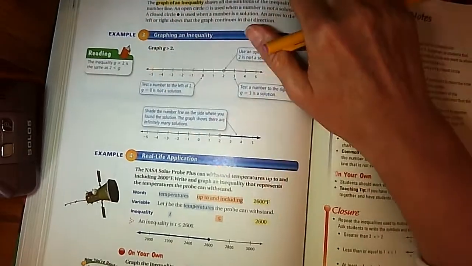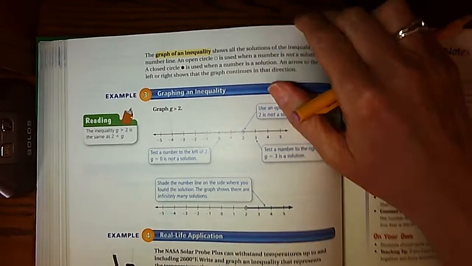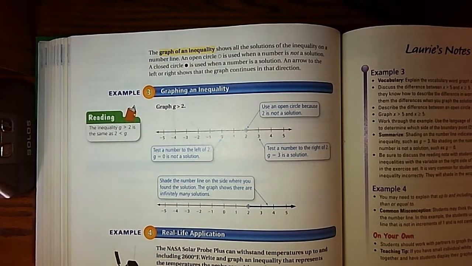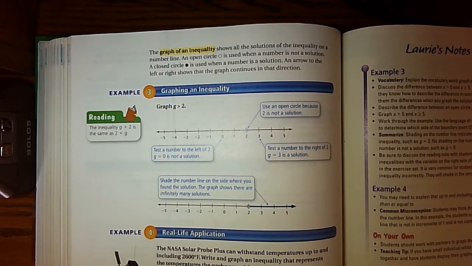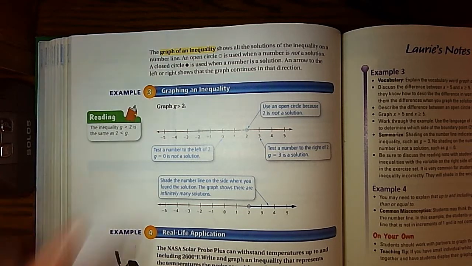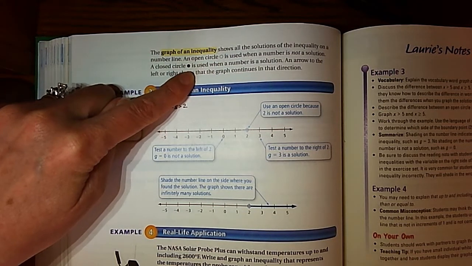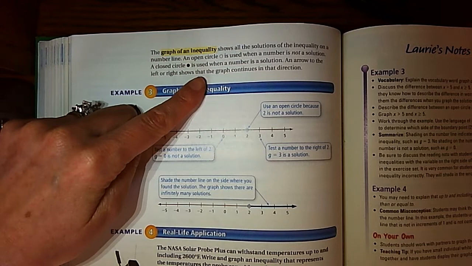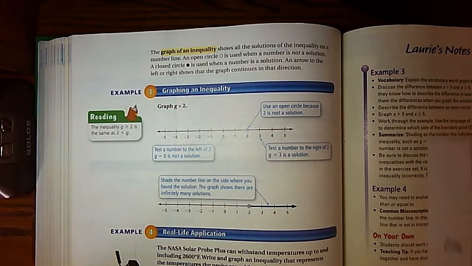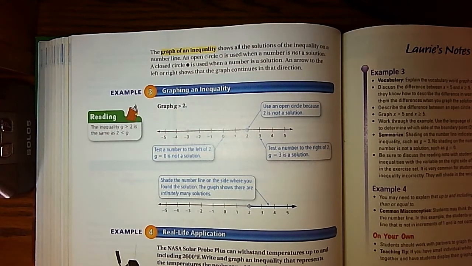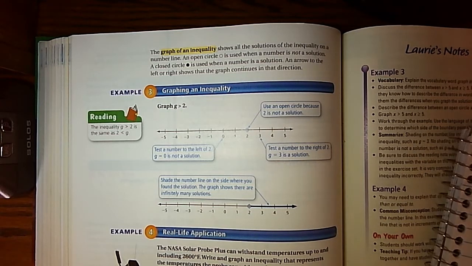Now, going to the next page, we're going to learn how to graph our inequalities. We were graphing our solutions when we were solving equations, and we can graph our inequalities. It's going to look a little different though. So here they're talking about this open dot, closed dot, or they call it circle, open circle, closed circle. For whatever reason, I always called it an open dot, closed dot.